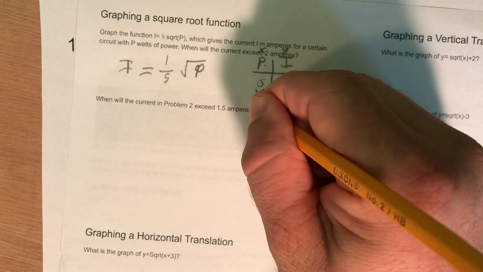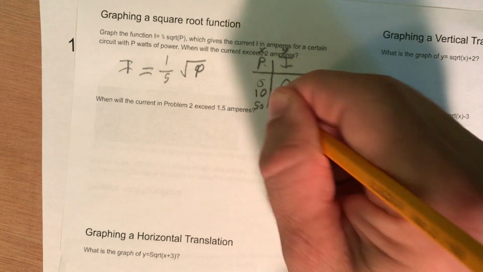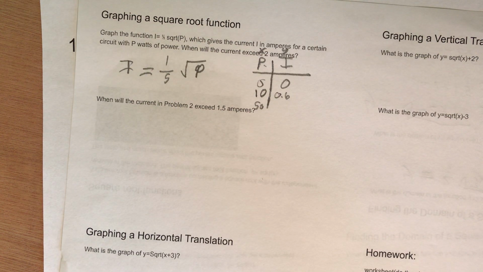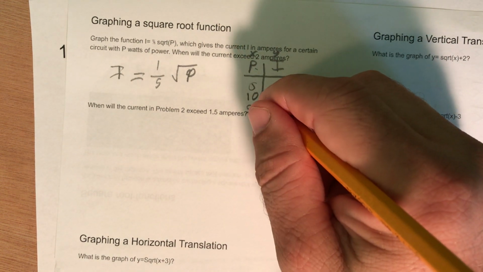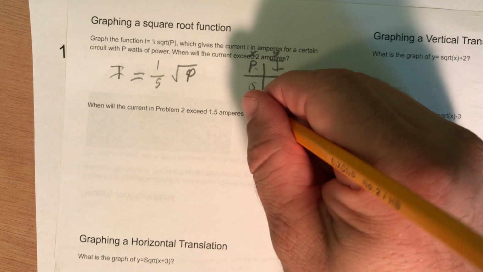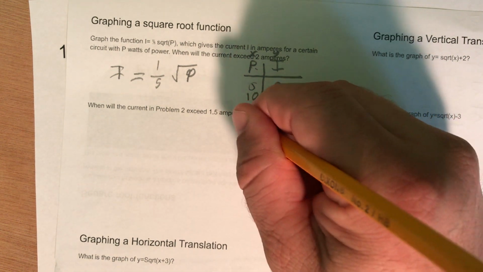We're still a ways away. Let's try 50. Square root of 50 divided by 5 is 1.14. We're getting there. Okay, let's try 100.